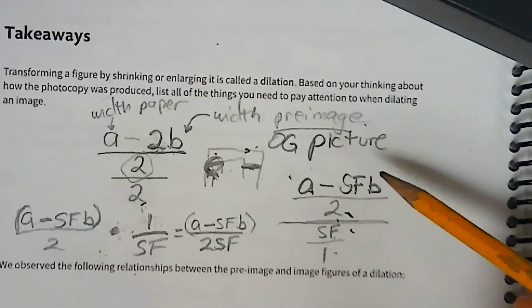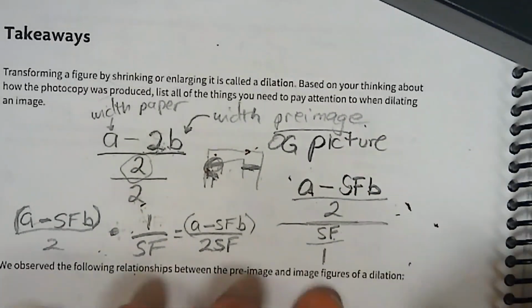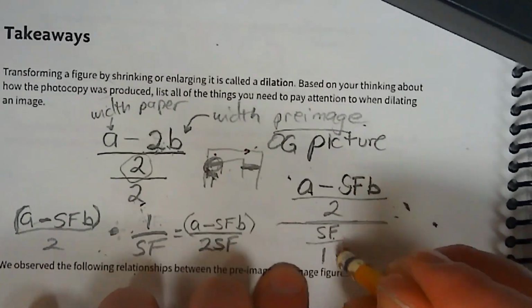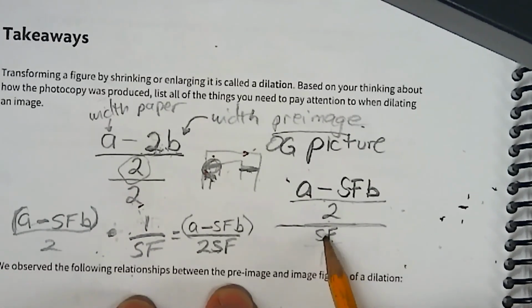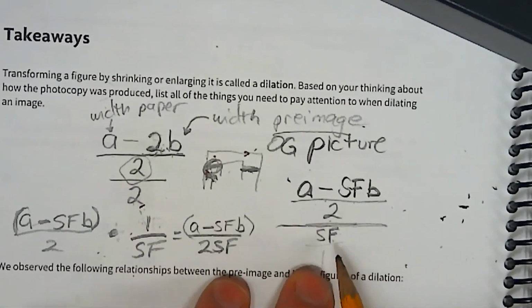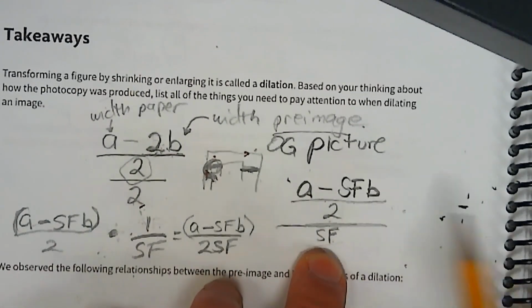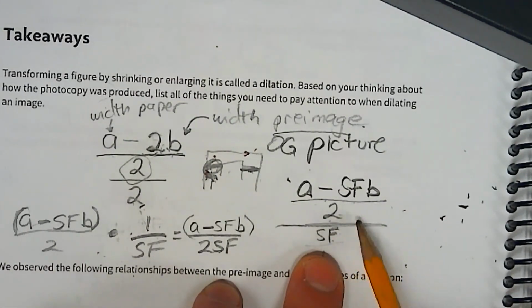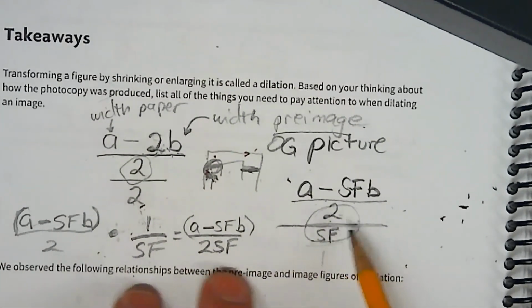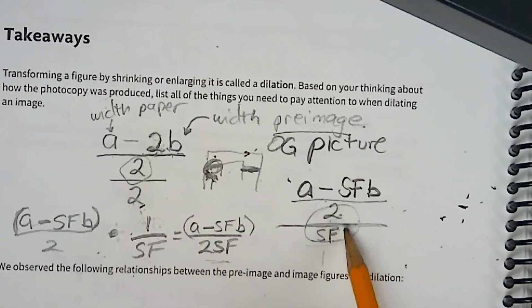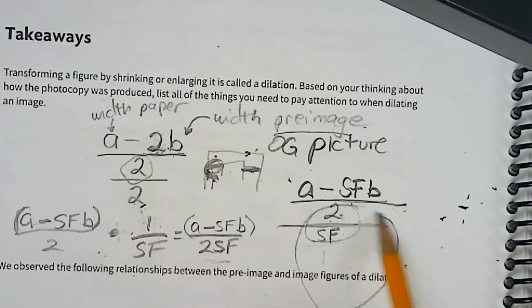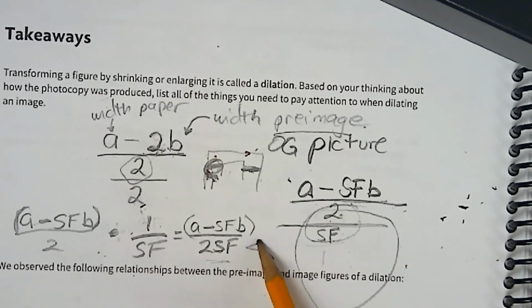What you'll notice is the original thing had divide by 2, because there's 2 margins, then divide by the scale factor to get the pre-image distance from the edge. But whenever you divide by something multiple times, you're getting it smaller and smaller. All of this ends up in the denominator. So look, the 2 and the SF just end up in the bottom together as friends. Whenever you have a stack of dividing, after the first line, everything ends up down in the denominator.